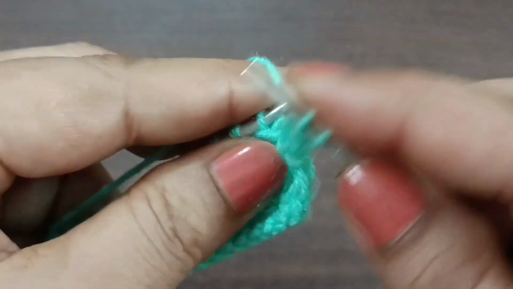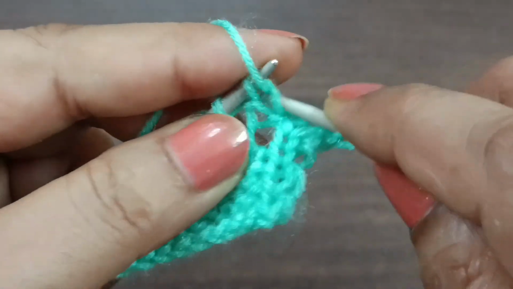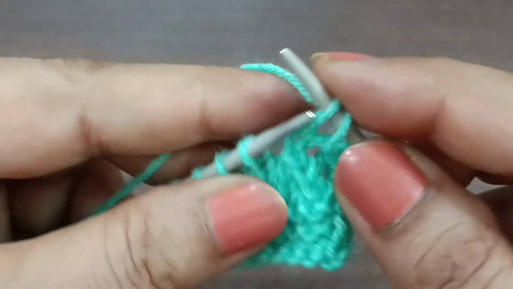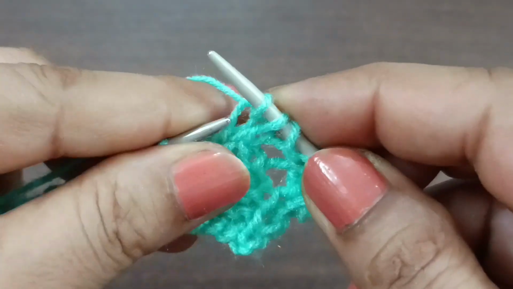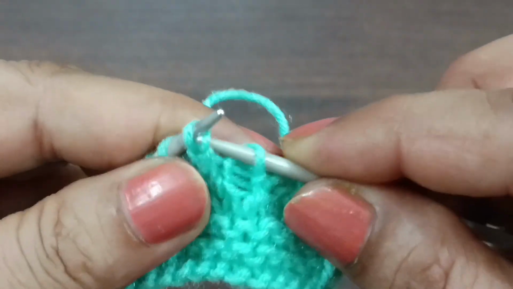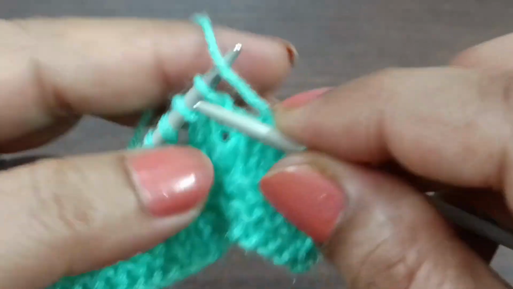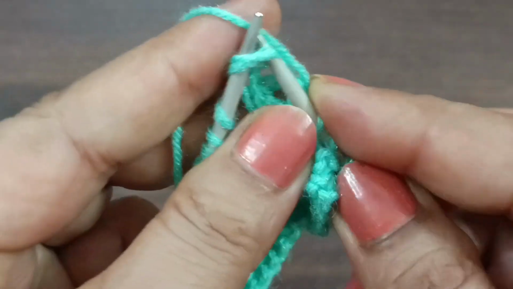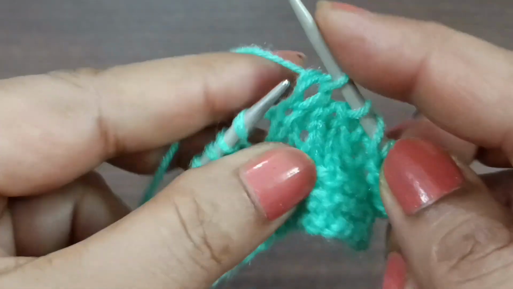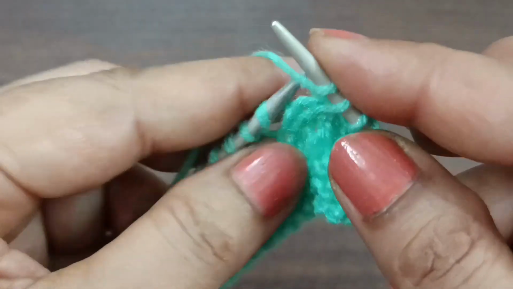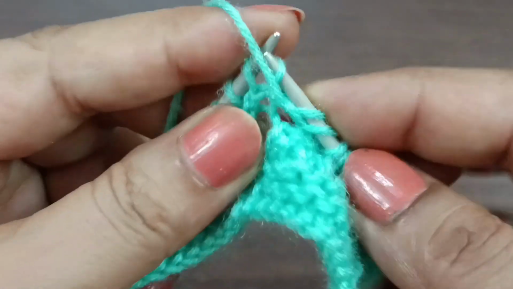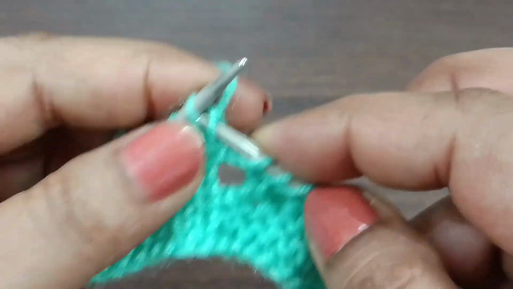Knit 1, yarn in front, purl 2, yarn over, slip 1, knit 1, pass over this slip stitch, slip 2, knit together, yarn over to front, purl 2, knit 1.